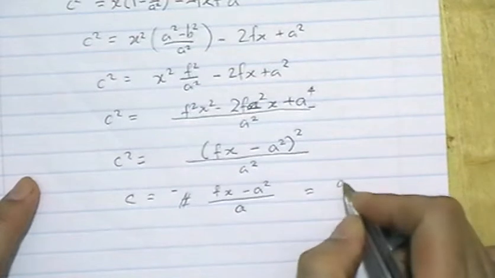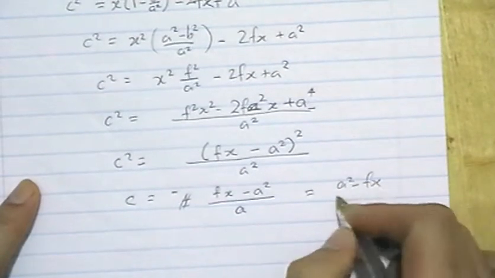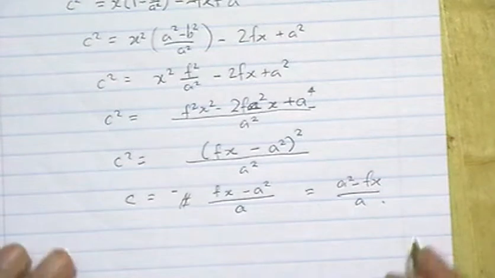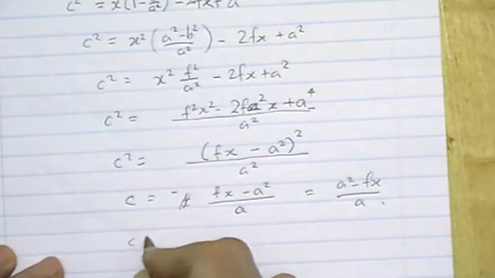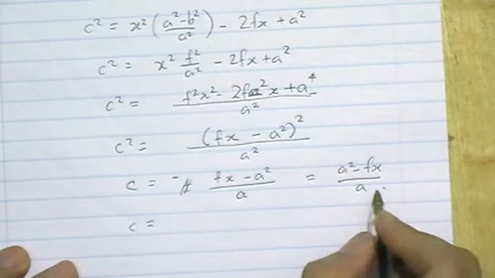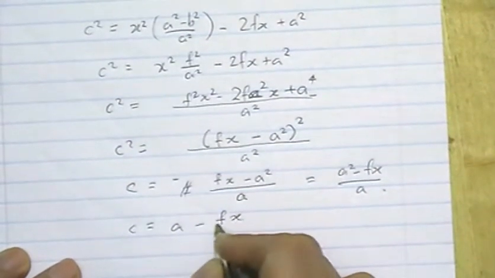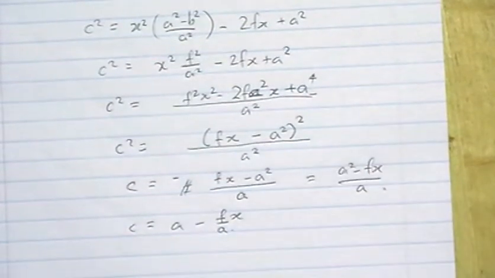So therefore the answer is a squared minus fx over a. Let me write that down as a minus fx over a. That looks simple enough.